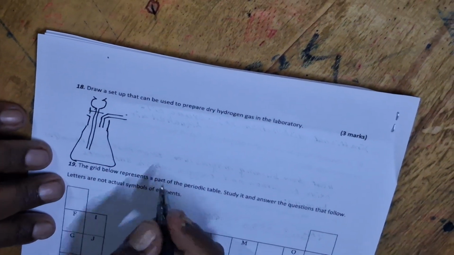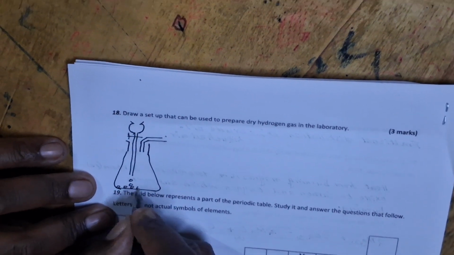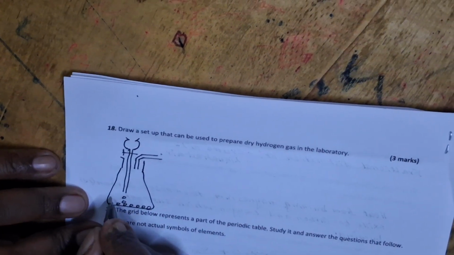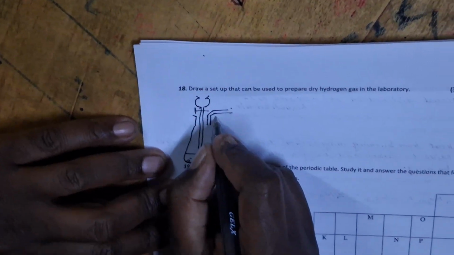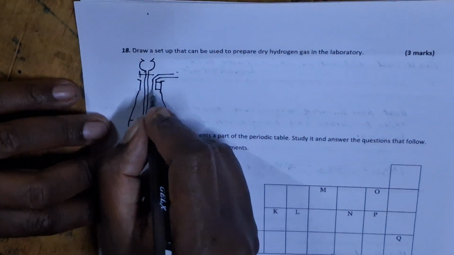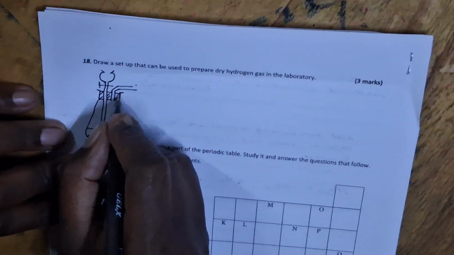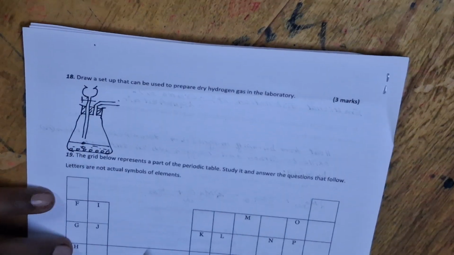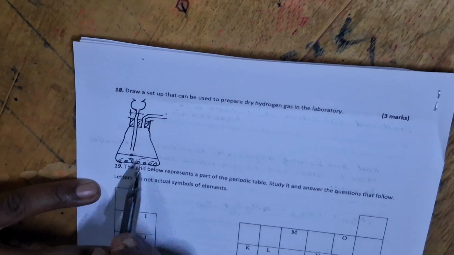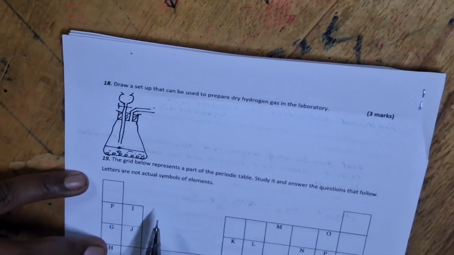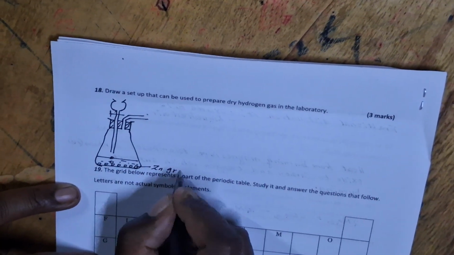So this is where the gas is generated. Here we have drops of the acid, and here we have granules of zinc. So here we show the stopper. Now, I hope you have seen that I have not blocked where the acid will come in through, and I have not blocked where the gas is moving out from. So here we have zinc granules.